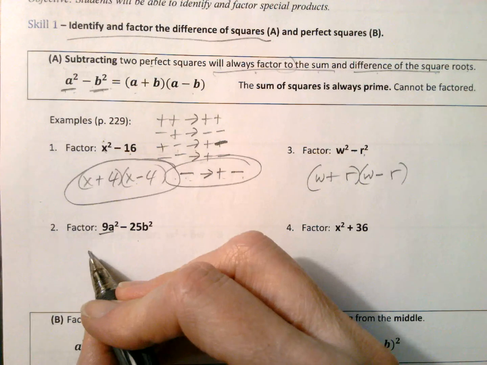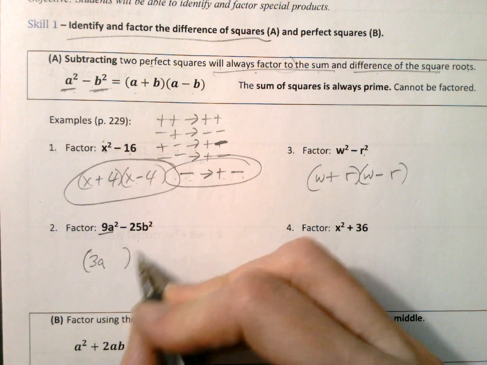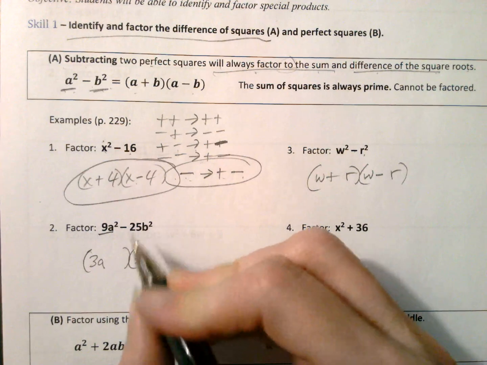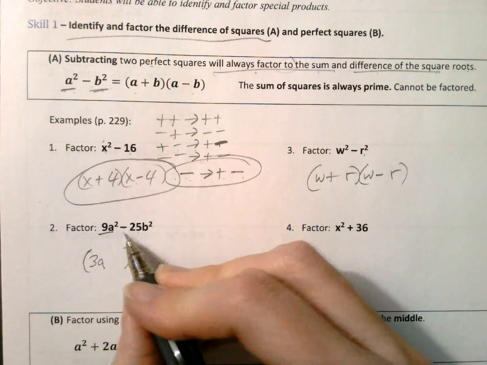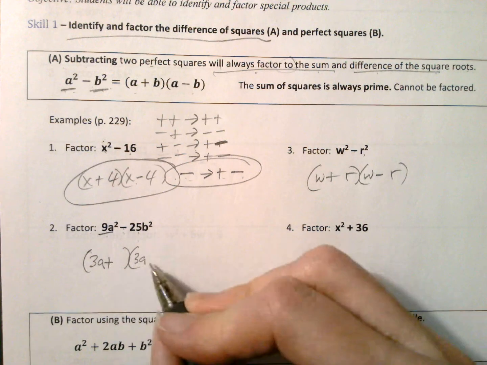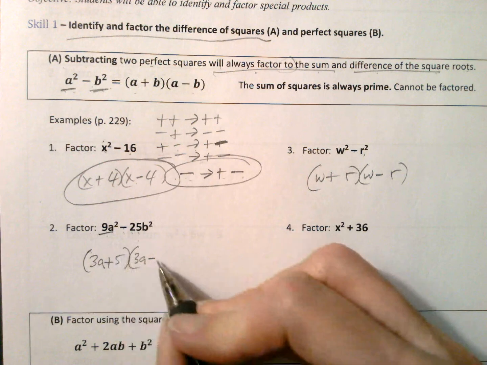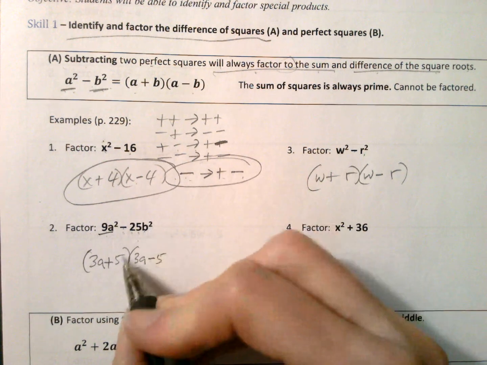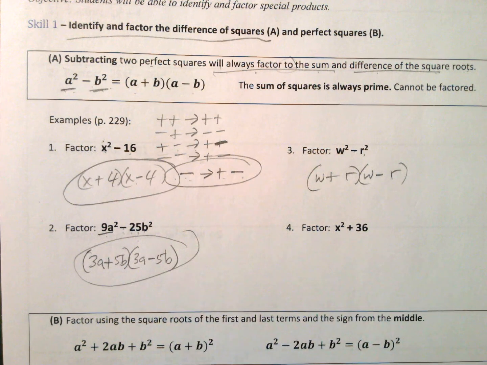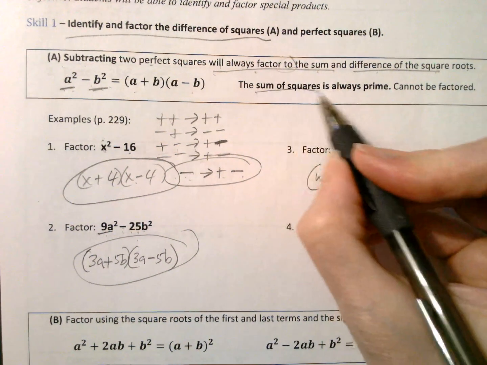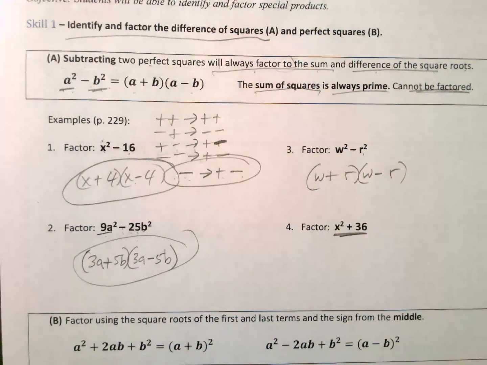The square root of 9a squared is 3a, right? The signs, when it's a perfect square minus a perfect square, or the difference of squares, is 1 plus and 1 minus. The square root of 25 is 5. The square root of b squared is b. There's my answer. Okay? The sum of squares is always prime and cannot be factored.